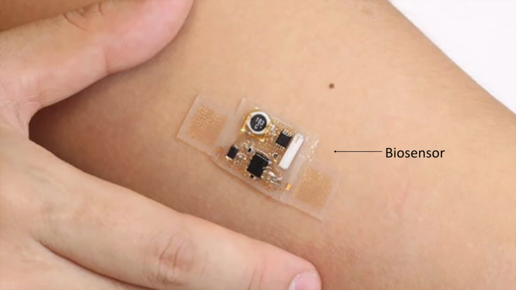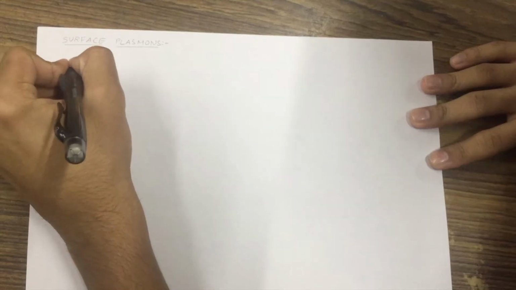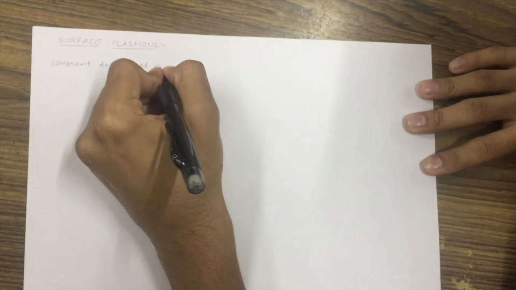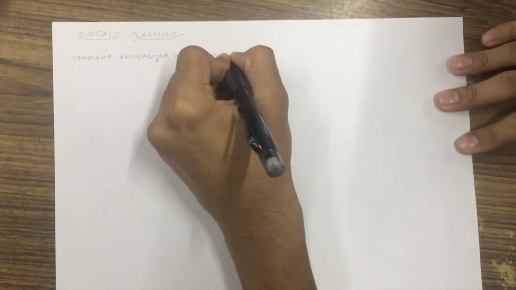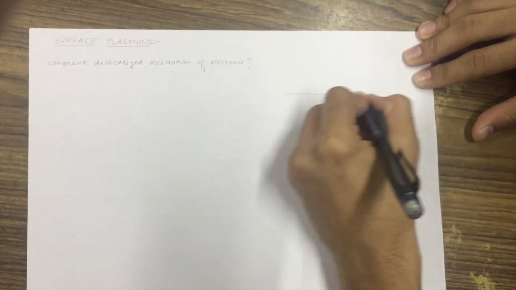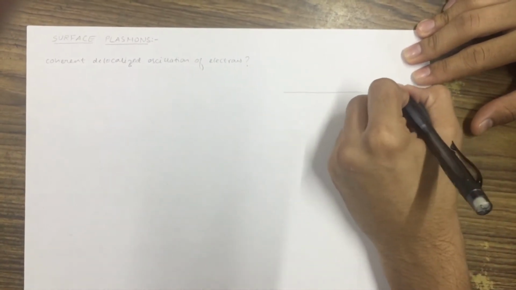But what are surface plasmons? So, let us see what surface plasmons are. By definition, surface plasmons are coherent, delocalized oscillations of electrons that exist at interfaces of two mediums where the real part of the permittivity changes sign. Too complex, so let us understand it in a simpler form.